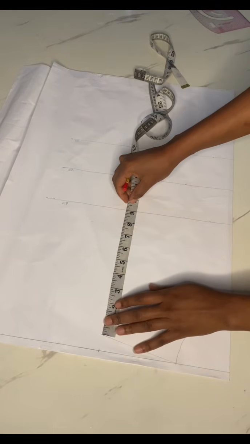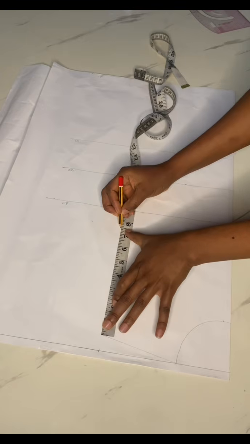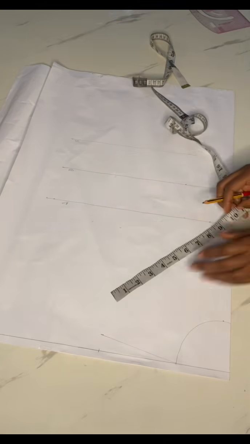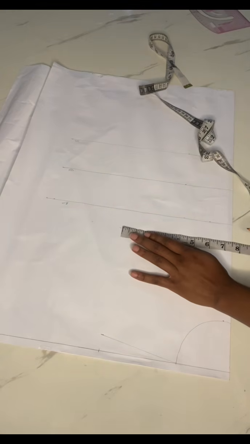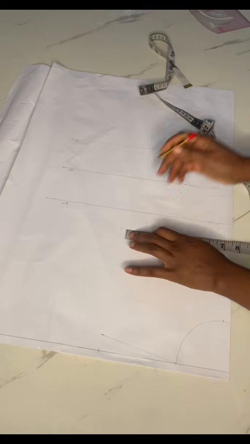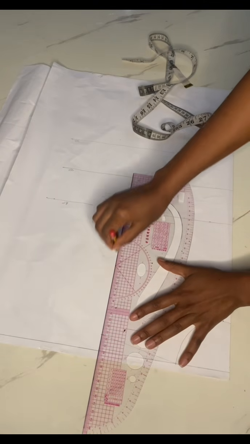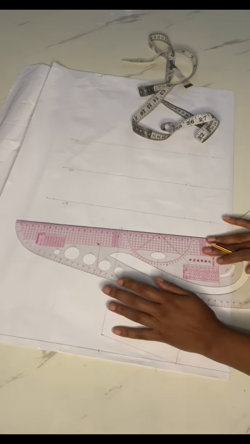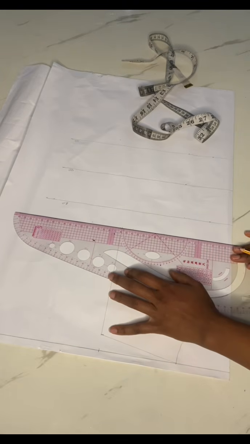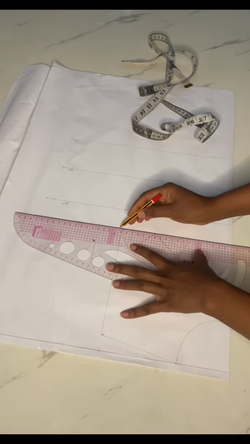Then on the shoulder slope, place your tape like so. Mark your chest line measurement. If you don't know how to get that measurement, divide your bust measurement by 6. Whatever it gives you, add 1.5 to it. Go ahead and connect it to get a straight line for your armhole.